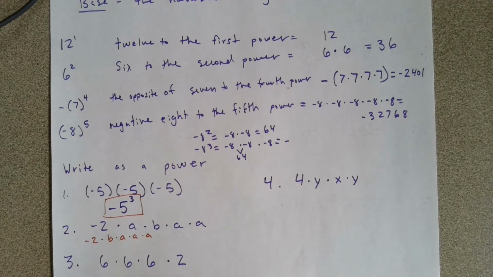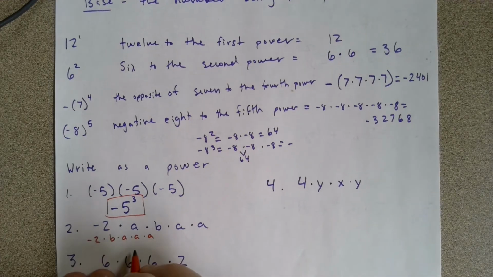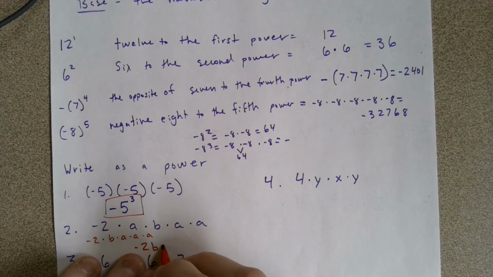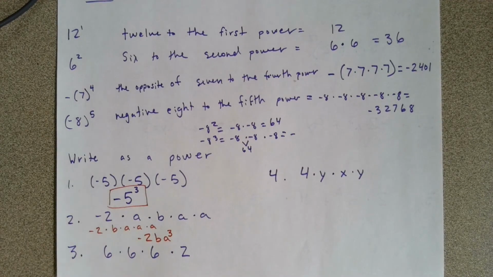From here, I can take my next step, and I'm going to simplify this. I see I have negative 2 times B, and then I have A times A times A. What is that going to be the same as? A times A times A is A multiplied by itself 3 times. So watch what I'm going to do. I'm going to do negative 2 times B. I know those can touch because that means the same thing. Times A to the third power. A 3 times.